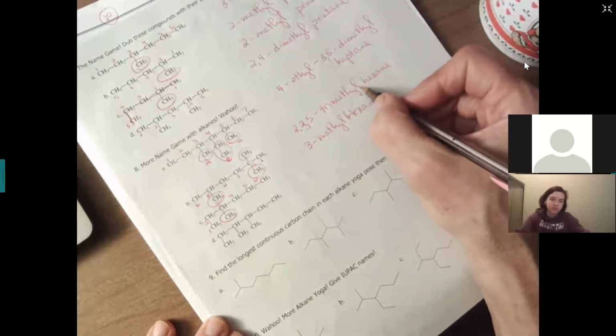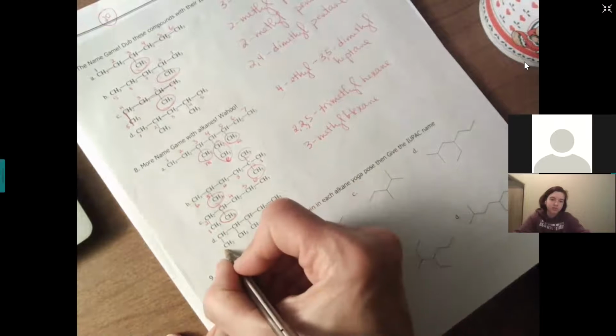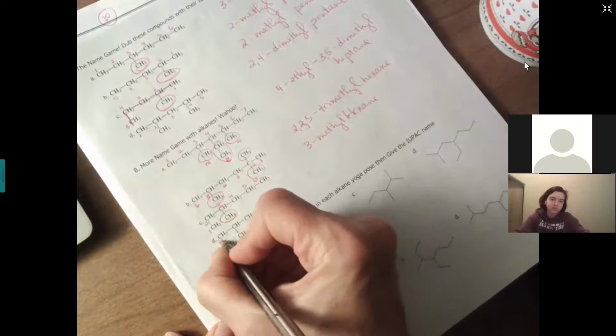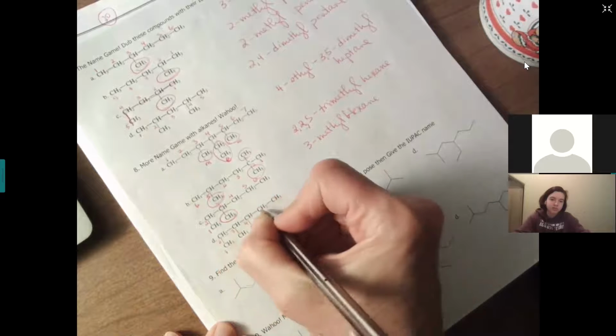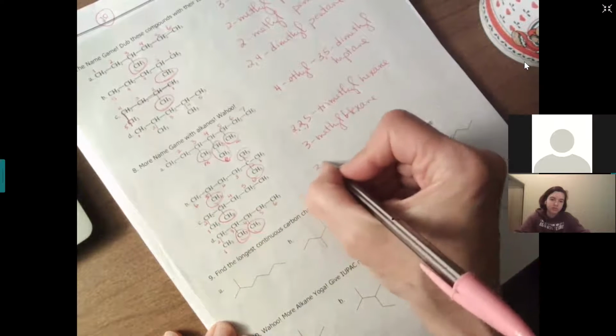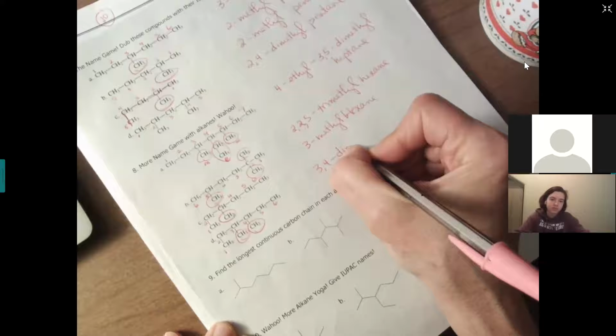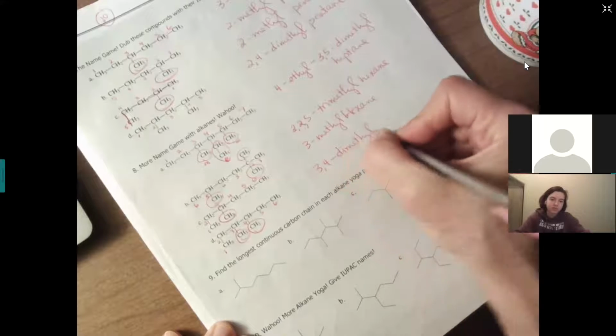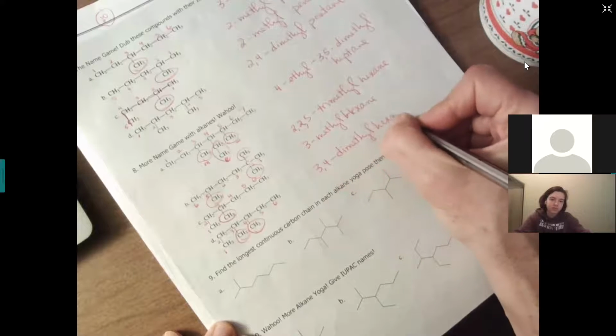I'm okay with you leaving a space between your side groups and names. Technically, it all runs into one big long word. All right, this one also curves down here. So 1, 2, 3, 4, 5, 6. So our methyls are at 3 and 4. So a 3,4-dimethylhexane. So questions on those?